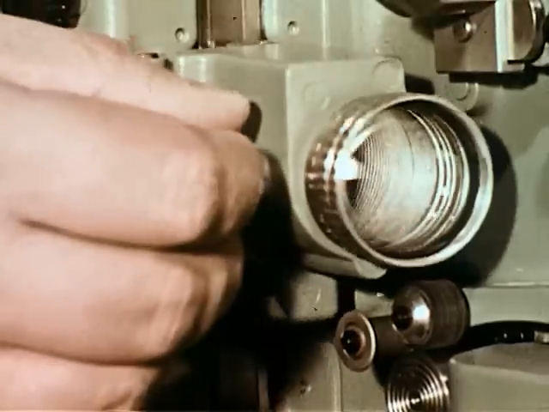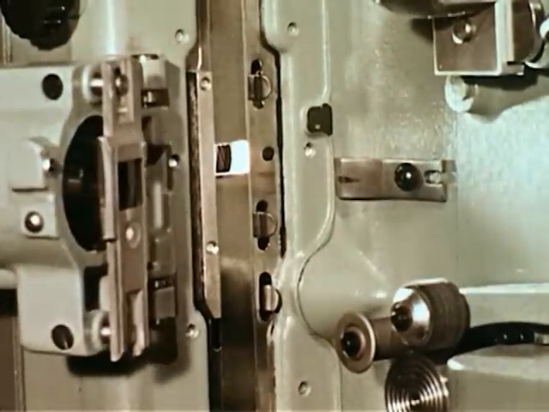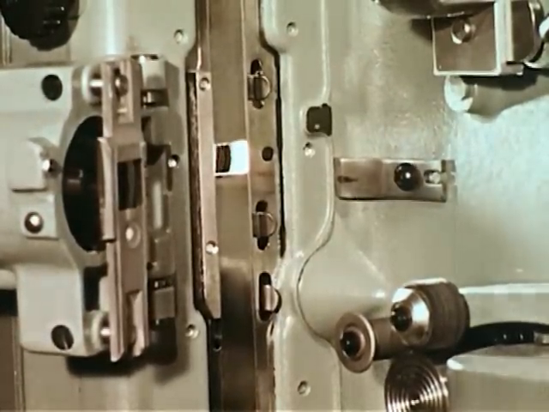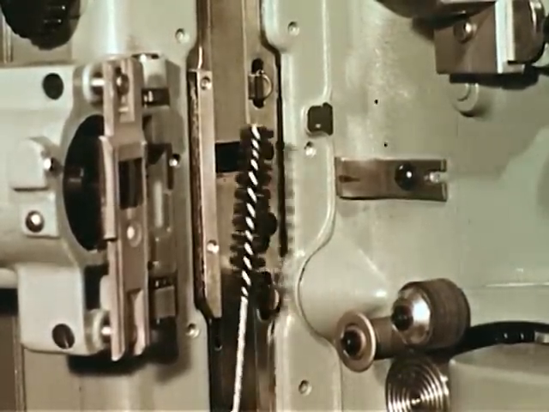This fuzz around the edge of the picture area is dirt in the aperture. It is not only disturbing to see, but it can scratch the film. It may be removed easily with a brush.